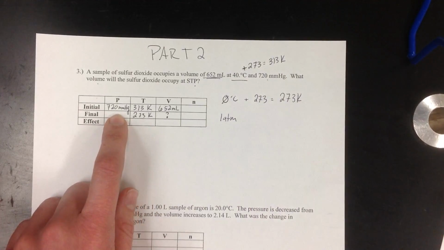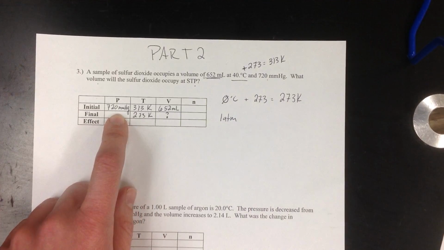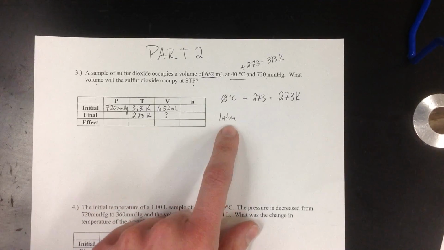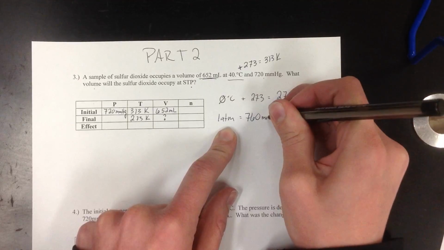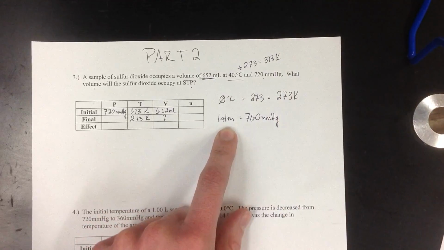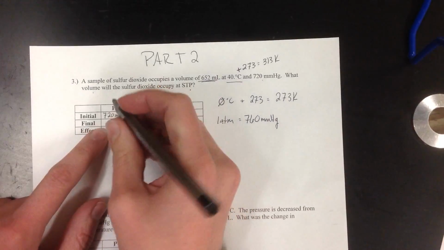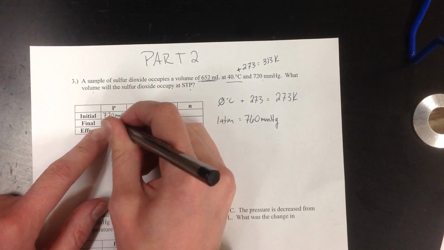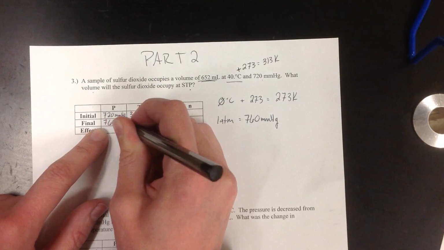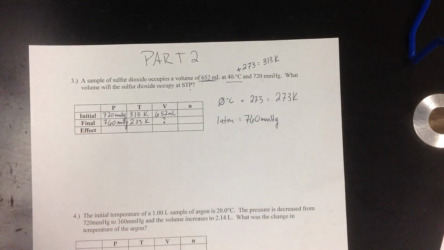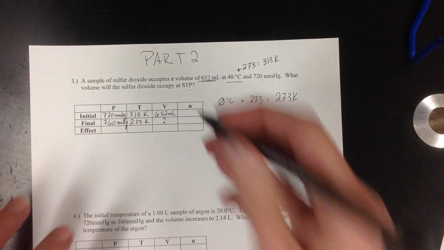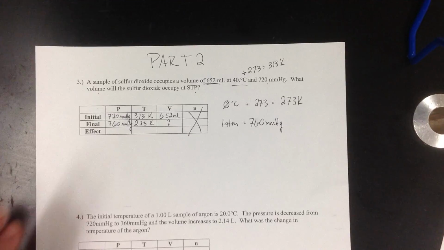Well, the units it gave me were millimeters of mercury. But I know that 1 atmosphere is equal to 760 millimeters of mercury. So I can use that as my standard pressure, 760. I don't have anything about the amount of particles, so I'm not going to worry about my N value.